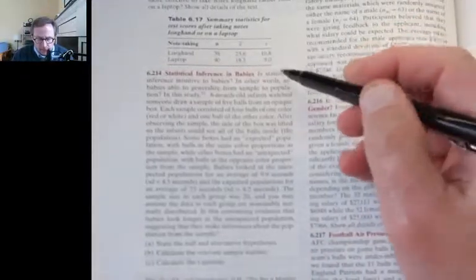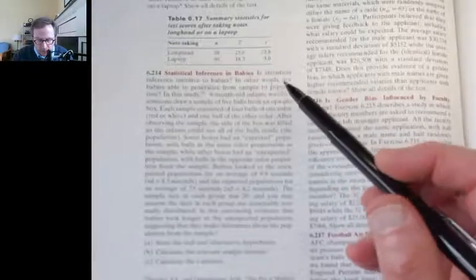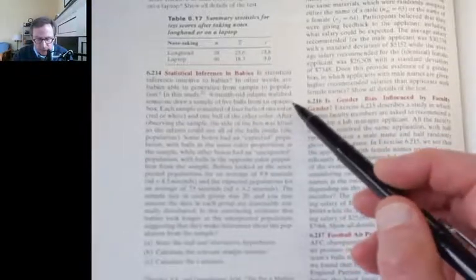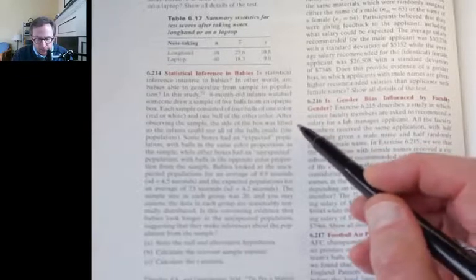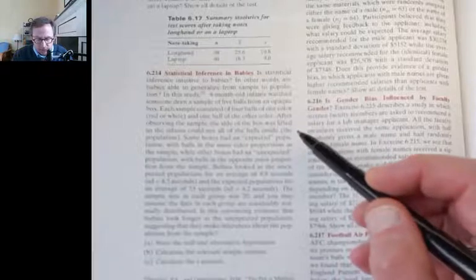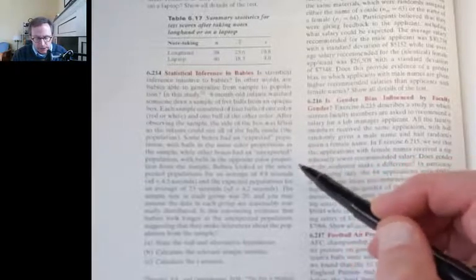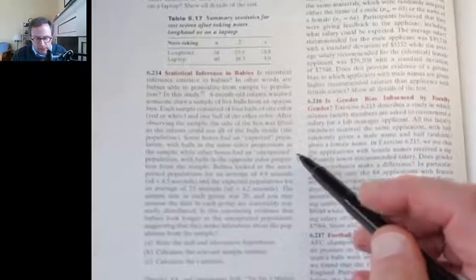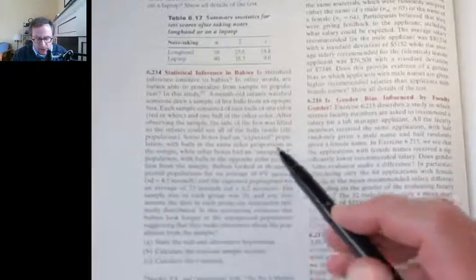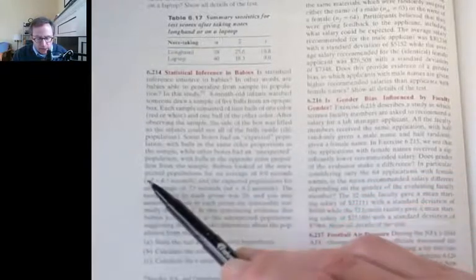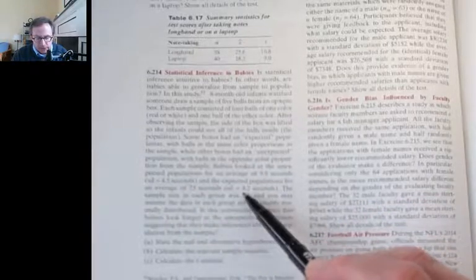It says, are babies able to generalize from sample to population? So 8-month-old infants watch somebody draw a sample of 5 balls. Each sample consisted of 4 balls of one color and 1 ball of the other color. After observing the sample, the side of the box was lifted so the infants could see the balls inside. Some boxes had the expected population with balls in the same colored proportion as the sample, while other boxes had an unexpected population with balls in the opposite color proportion from the sample. Babies looked at the unexpected population an average of 9.9 seconds with a certain standard deviation, and the expected population for an average of 7.5 seconds with a certain standard deviation.